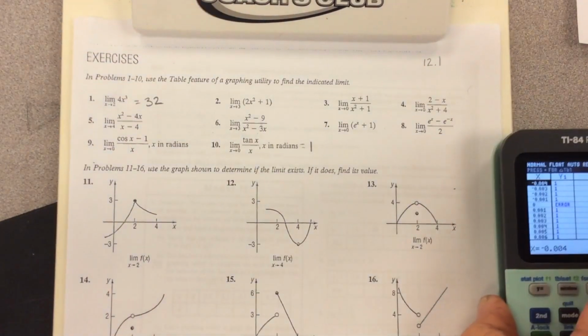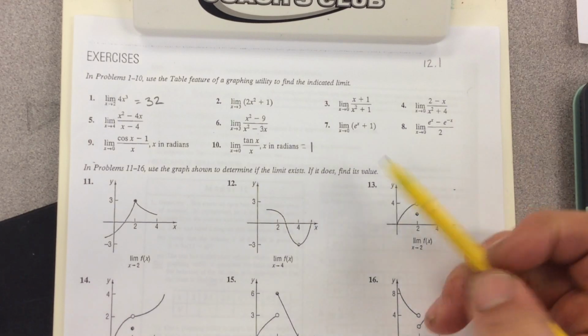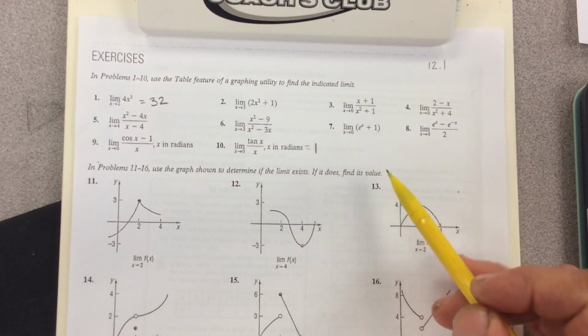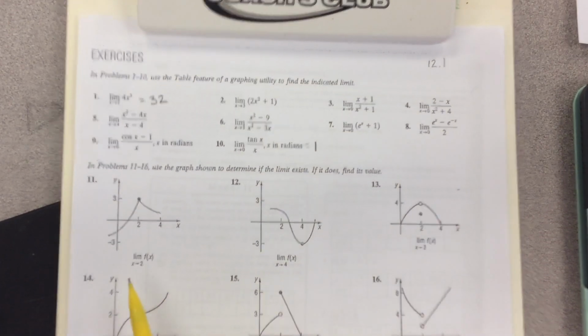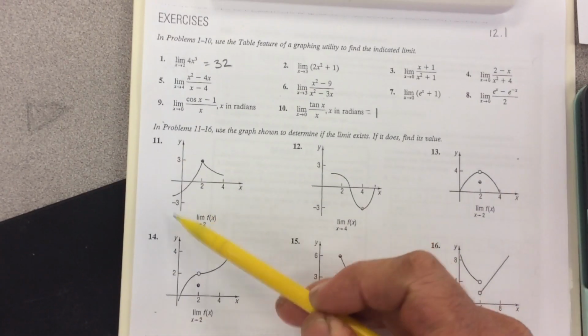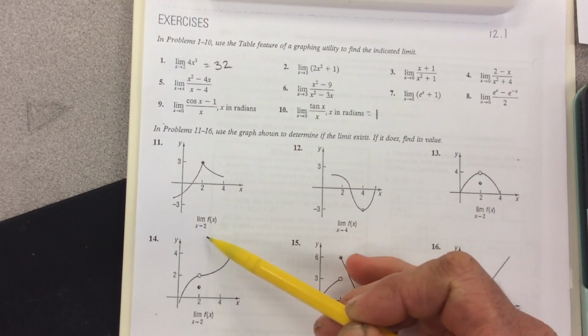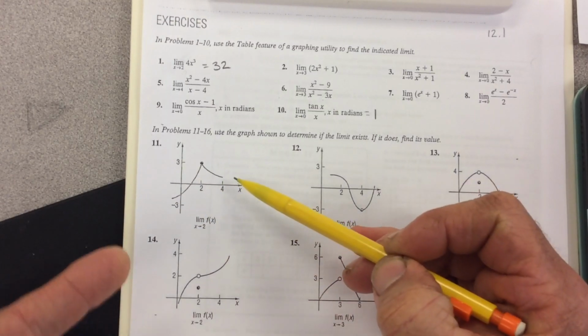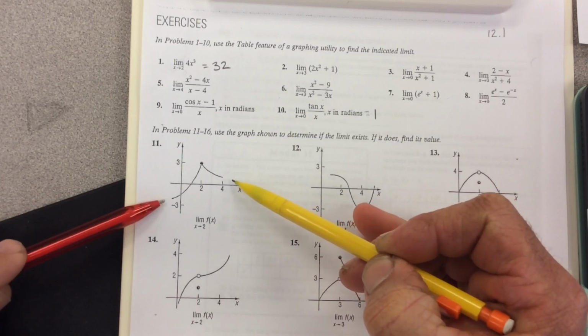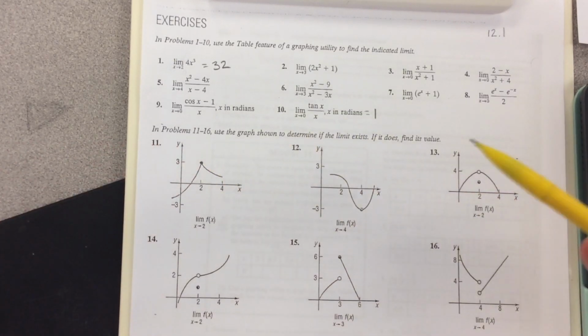In 11 through 16, use the graph shown to determine if the limit exists. If it does, find its value. So they're giving us the limit of this function, and this function is this picture of this graph right here. The limit of this function as x goes to 2. So they're saying as I get closer and closer to 2 from each side, what value are they approaching?